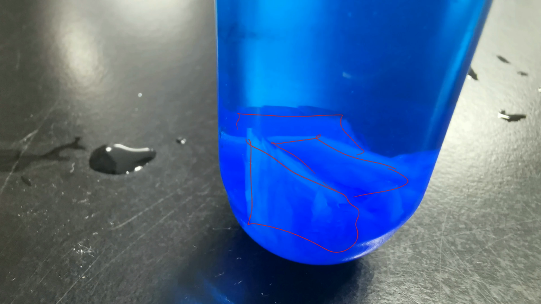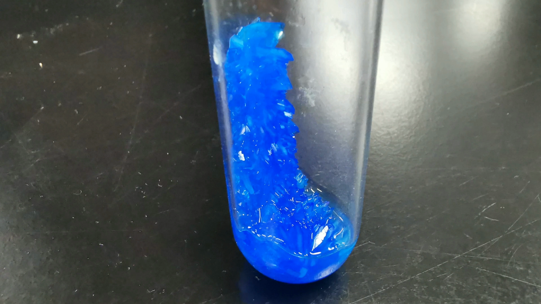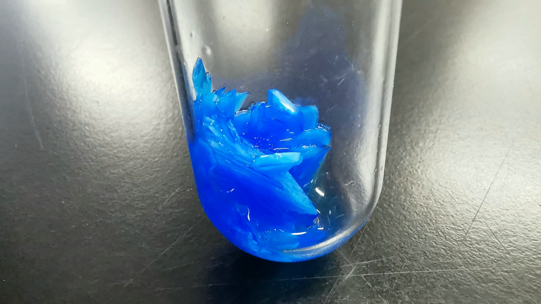Might actually be easier to see without the copper 2 sulfate solution. So don't worry, I tipped it out. And here we go. So this is the test tube that was cooled down quickly in the ice bath. And again, we can see the crystals quite nicely, but they are fairly small in size. The medium cooling rate test tube, the middle test tube, has some larger crystals, definitely larger than what we just saw.